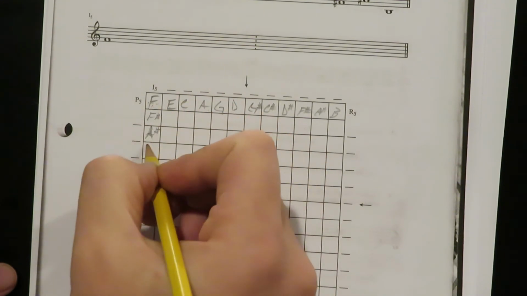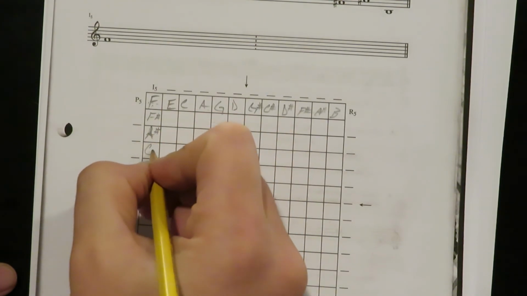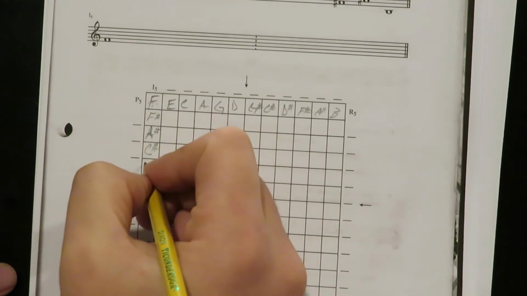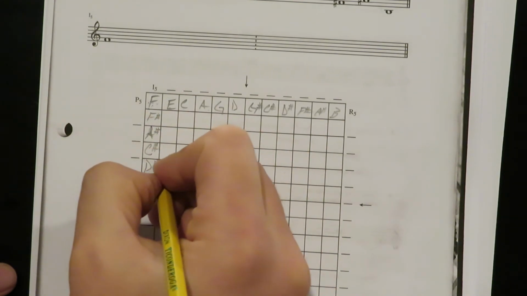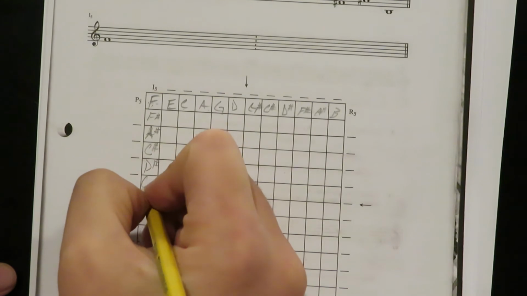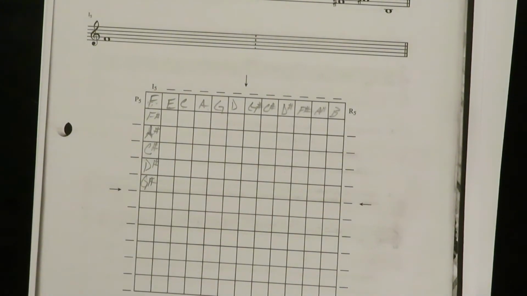Up a major third, down a major third. F down a major third would be C sharp. F up a major second, F down a major second to E flat or D sharp. F down a minor third, F up a minor third or G sharp. Okay, I think you guys can fill out the rest.